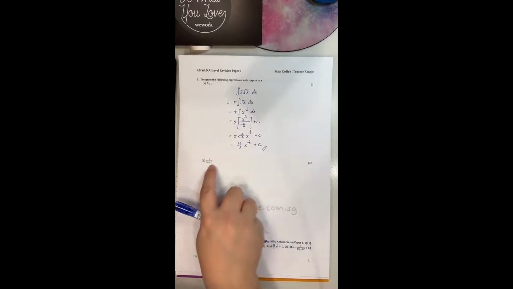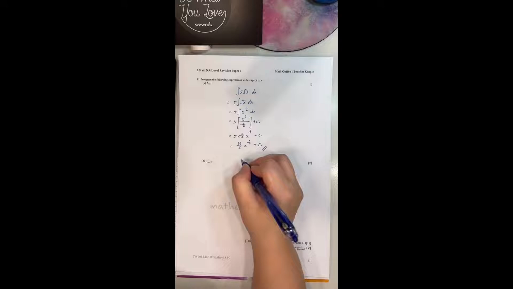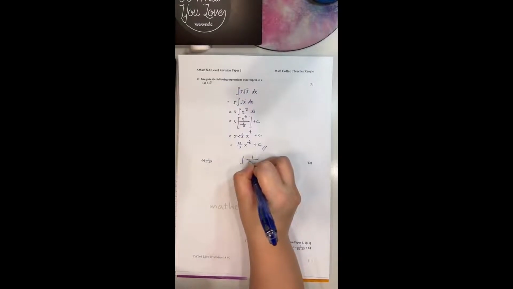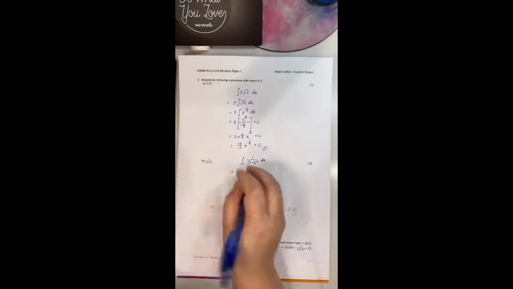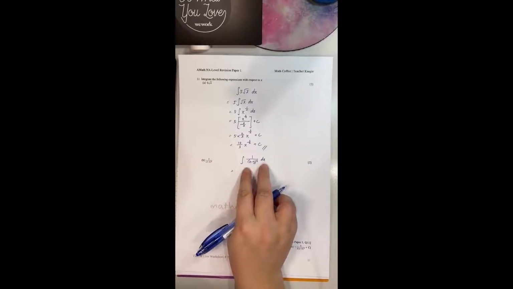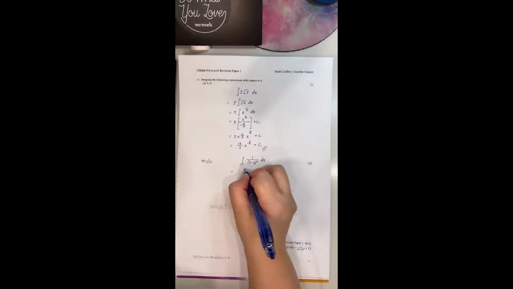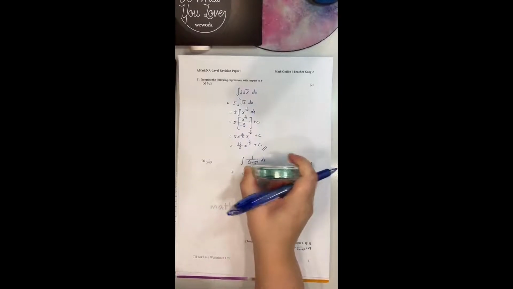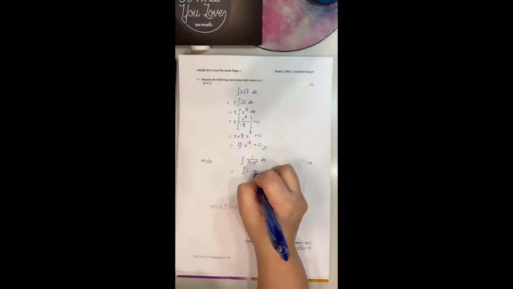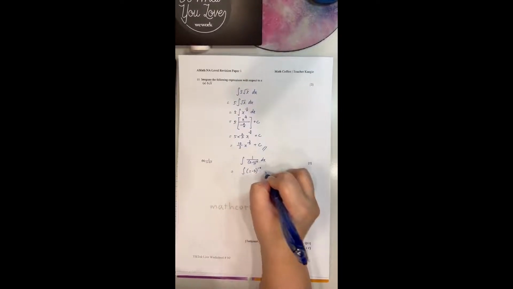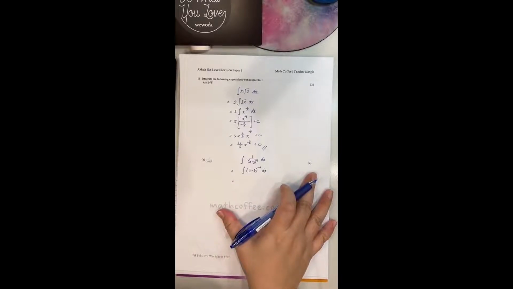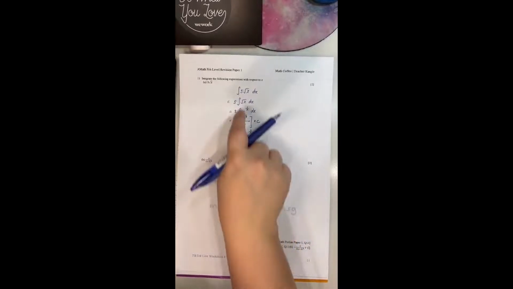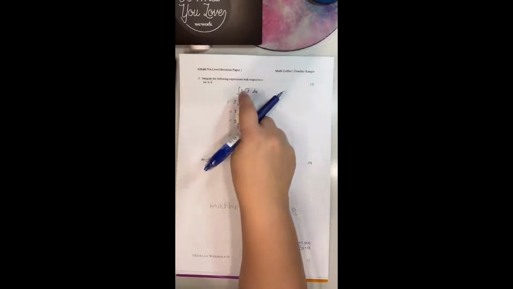Okay, so let's move on to the next one. This one, I need to integrate 1 over (x minus 3) to the power of 4 with respect to x. So again, change this to index form. So it will be integrate (x minus 3) to the power of negative 4. So now, plus c is because there is no limit. This is an indefinite integral.